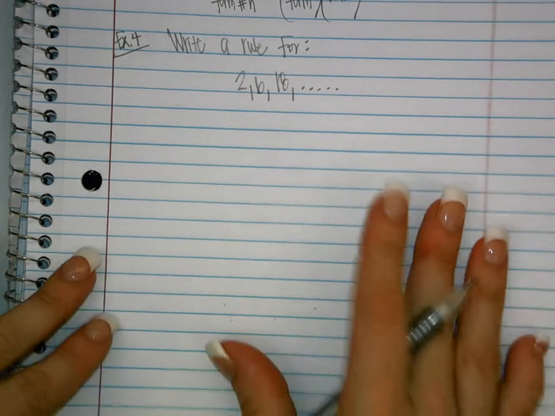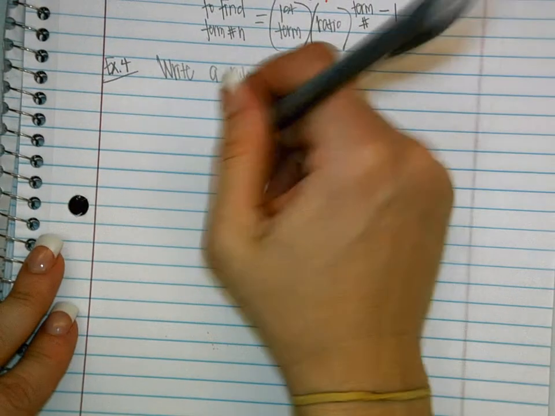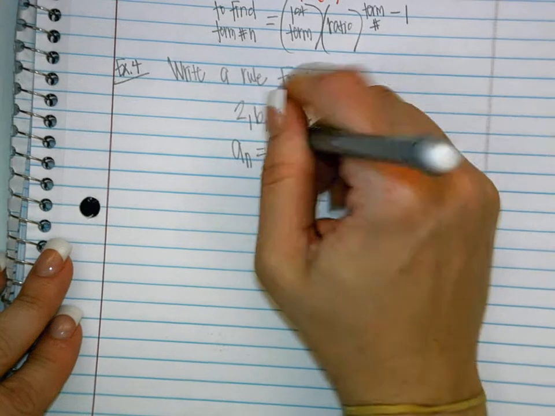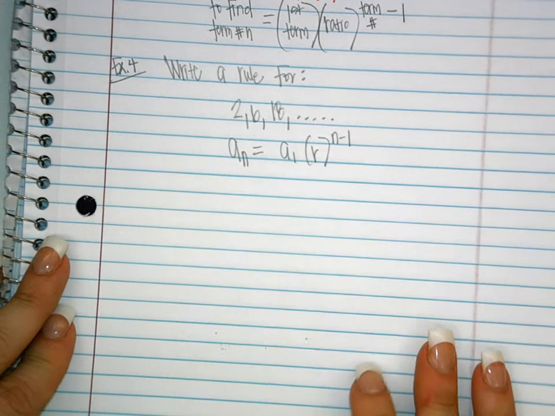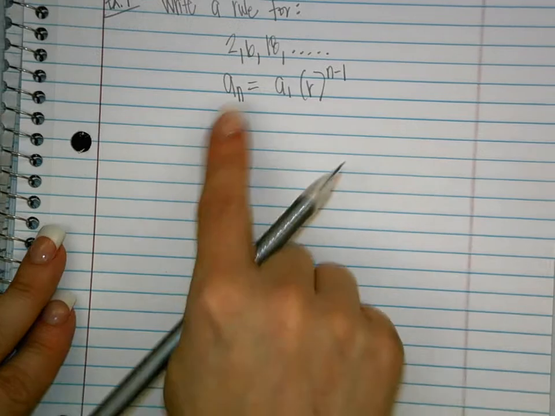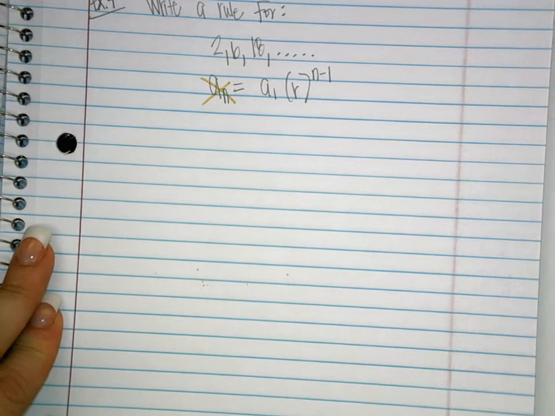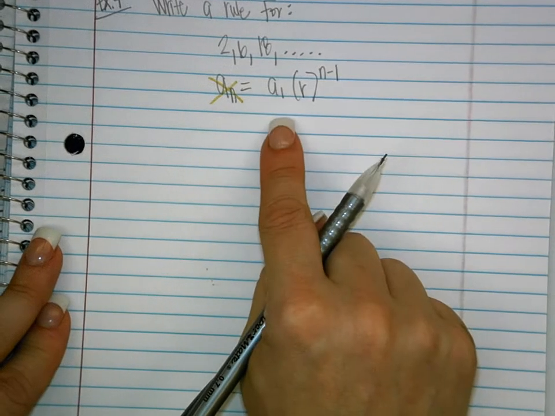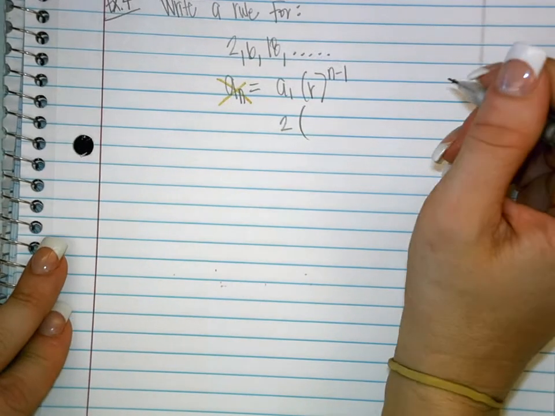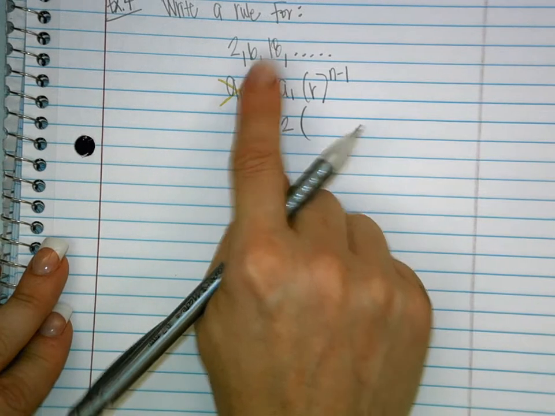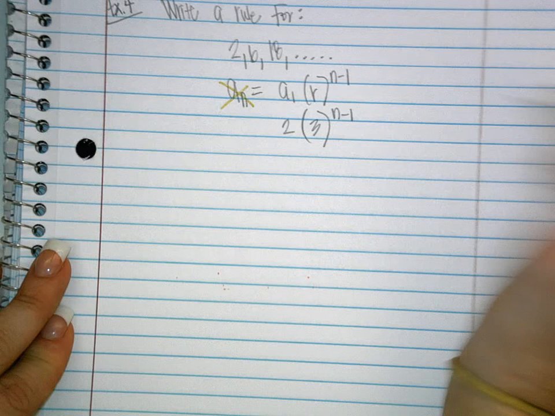So in order to write the rule, I'm going to write the whole rule again. An equals a1 times r to the n minus 1. An we're not going to worry about just yet. That's going to stay an, so I'm not going to plug that in right now. What is your A1? 2. A1 is 2. Multiplied by, what's the ratio here? What do you multiply to get to each term? 3 to the n minus 1 power.